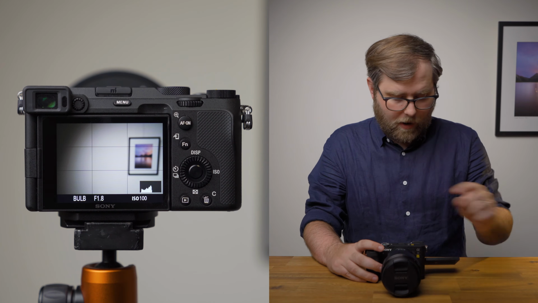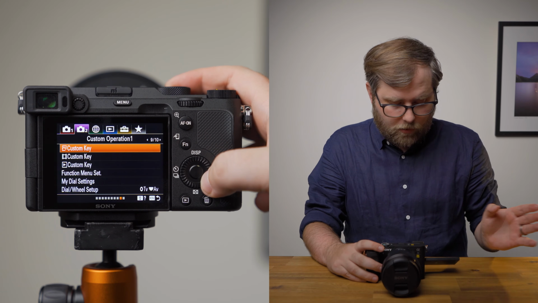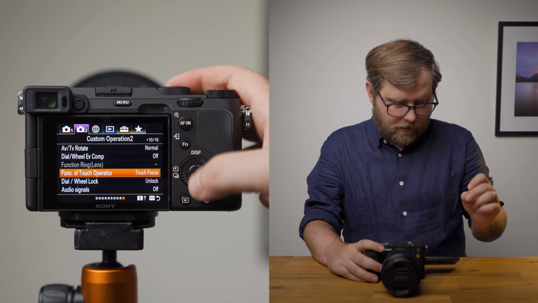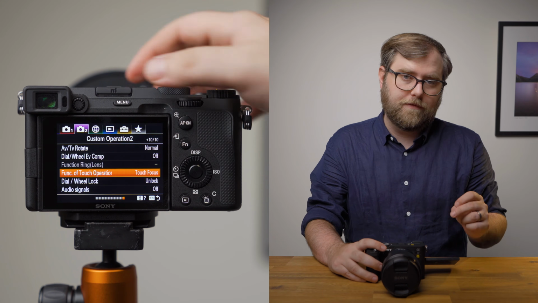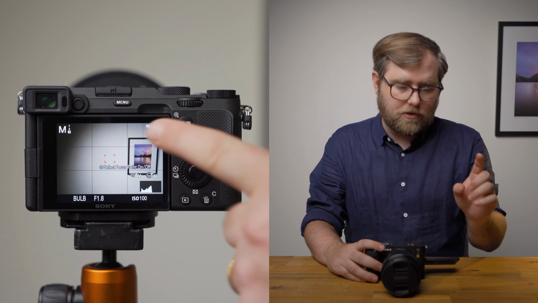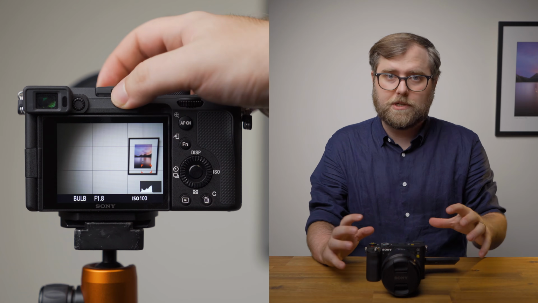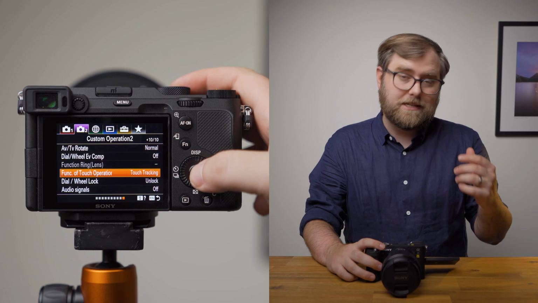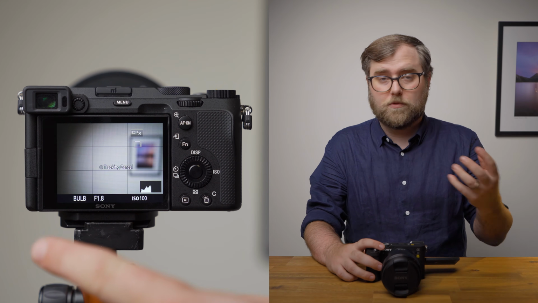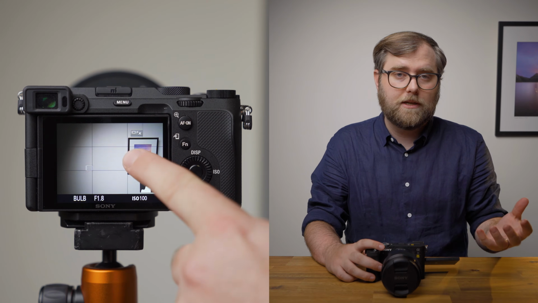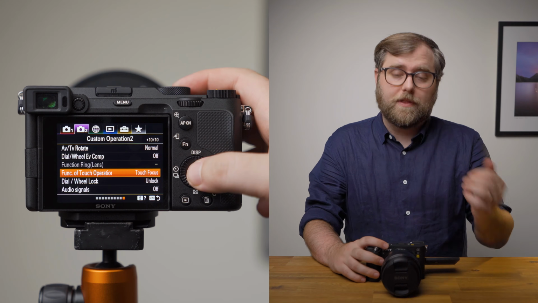I'm actually going to jump way ahead in the menus right now because it logically makes sense to talk about this now. If we go all the way into our custom operation settings, we can change the function of touch operation away from touch tracking to touch focus. So for landscape photographers, if you just want to find your critical focus point in the image, you can touch to focus on cameras which have the touch screen. If you leave it on touch tracking, it's going to be using Sony's real-time tracking system, and although that's really, really good for fast-moving subjects, it has almost no application in landscape photography. So for landscape shooting, I would turn that to touch focus.